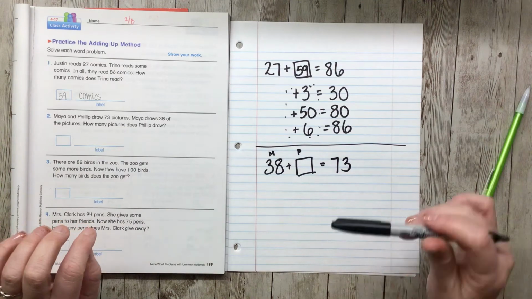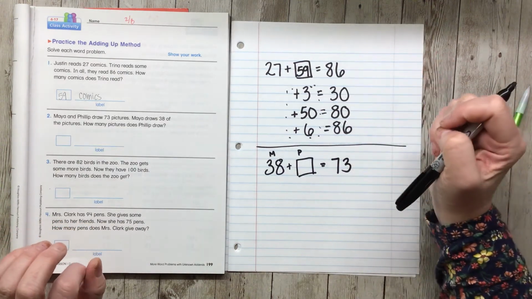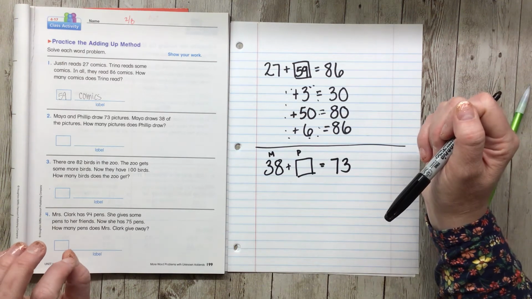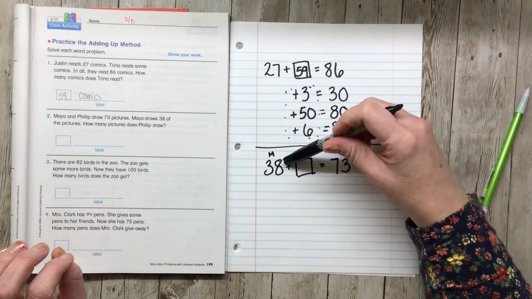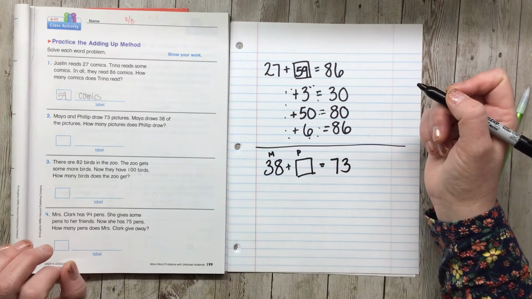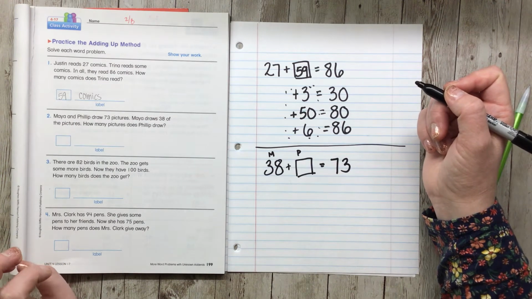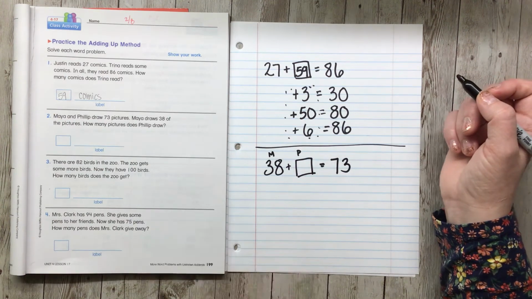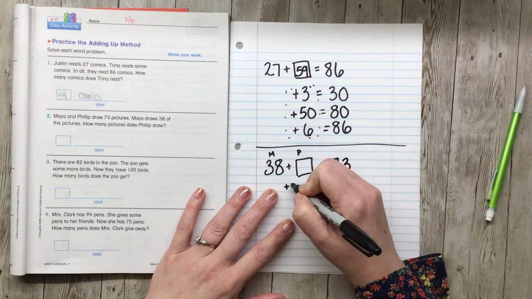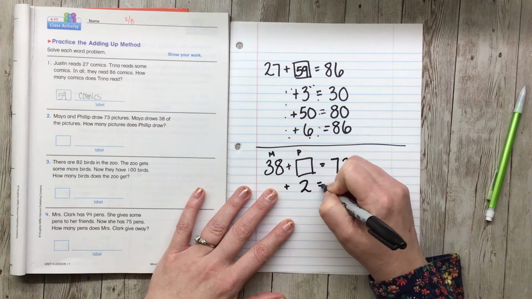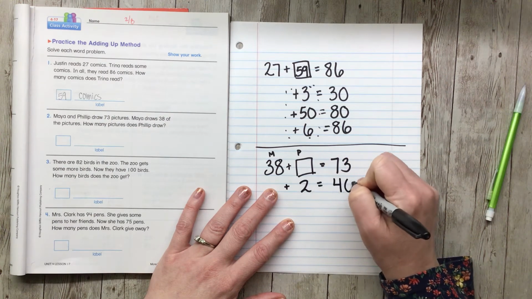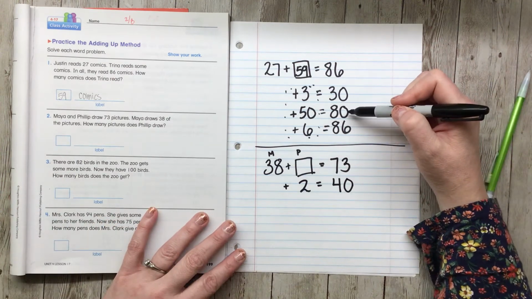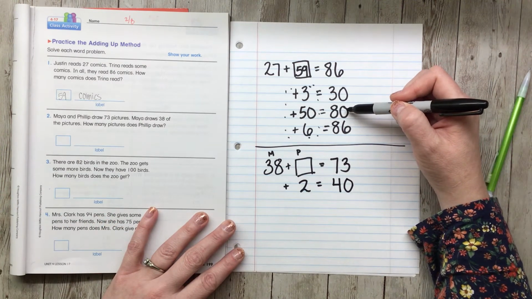So the first thing we want to do is get up to the nearest 10. The nearest 10 is 40. So how many do we need to add to 38 to get to 40? We need to add 2, and that gets us to 40. Now what? Before, we counted up how many tens to get to 80.